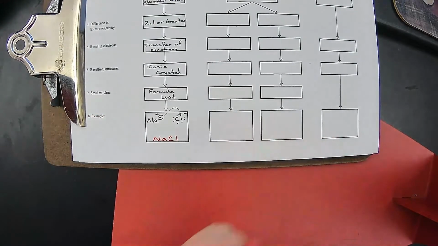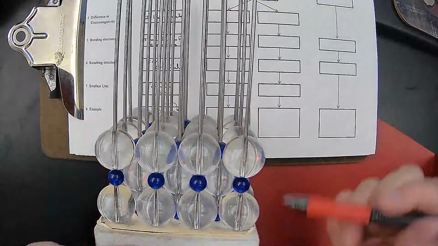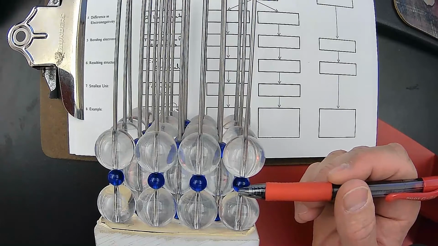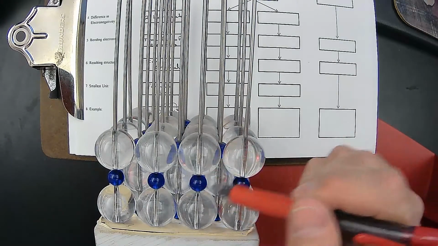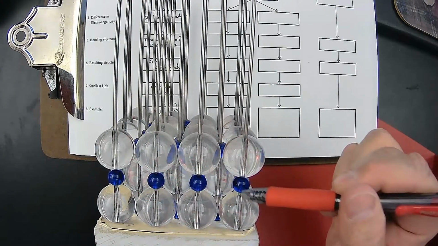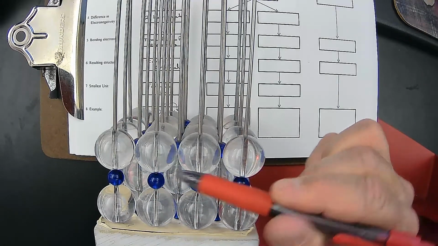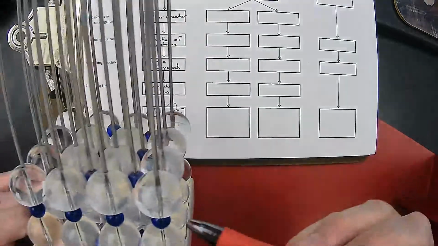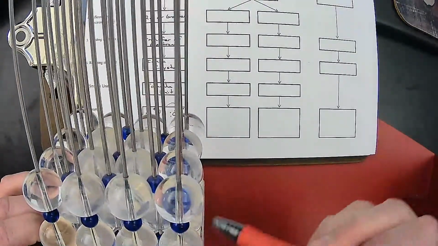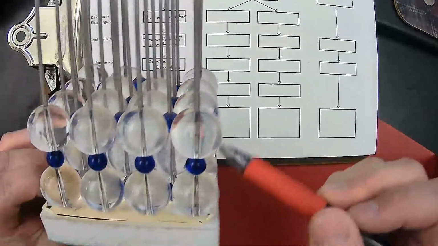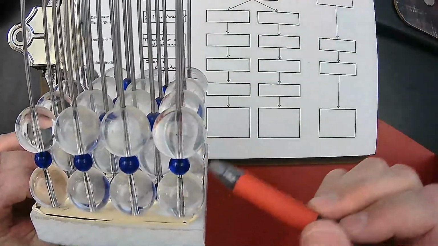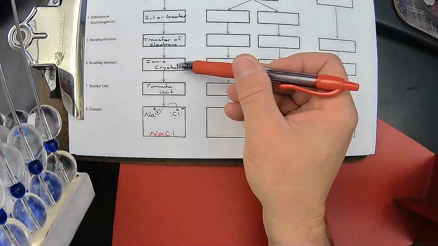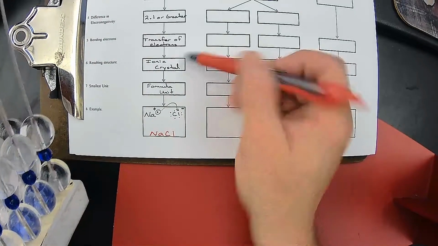Now, in reality, it does not exist as one Na plus and one Cl minus. It's a repeating pattern of positive and negative, positive and negative, positive and negative ions. The smallest unit we call a formula unit. This one Na plus and Cl minus we would call a formula unit, and the whole three-dimensional structure is called an ionic crystal.